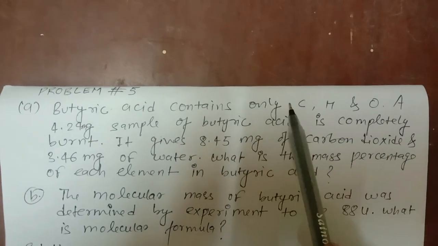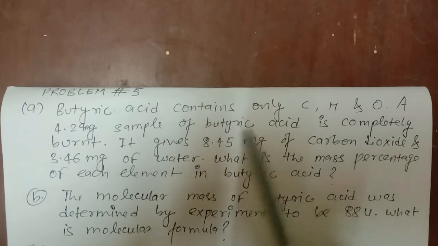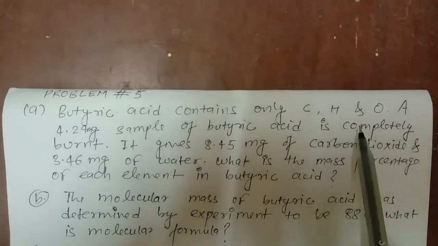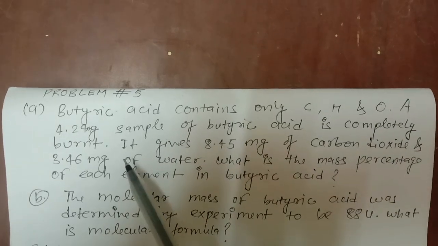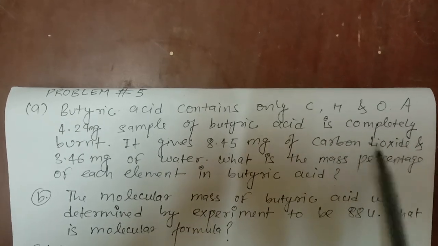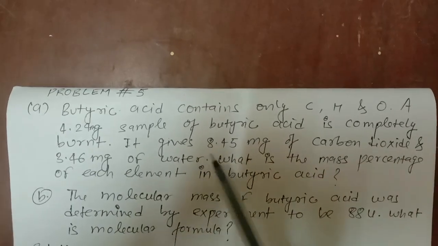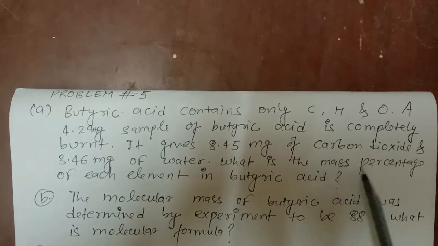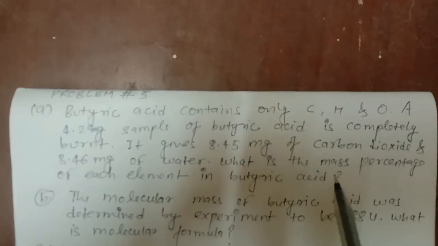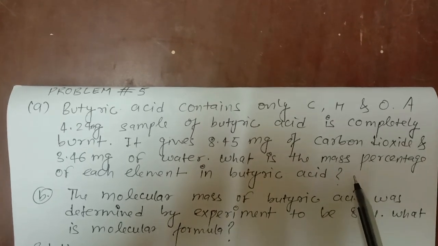Butyric acid contains only carbon, hydrogen, and oxygen. A 4.24 milligram sample of butyric acid is completely burnt. It gives 8.45 milligram of carbon dioxide and 3.46 milligram of water. What is the mass percentage of each element in the butyric acid? This is the first part, students. In the first part, we have to find the mass percentage of each element.